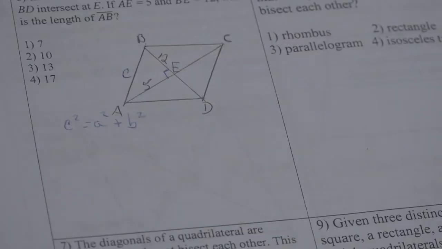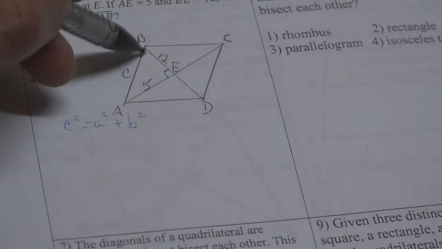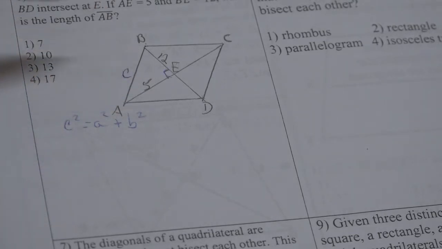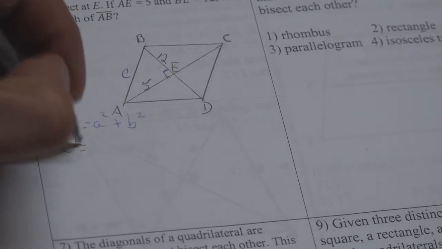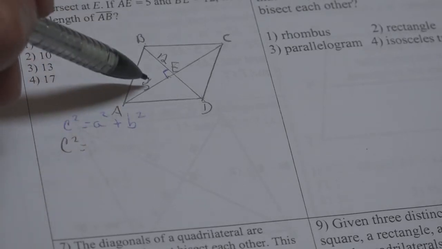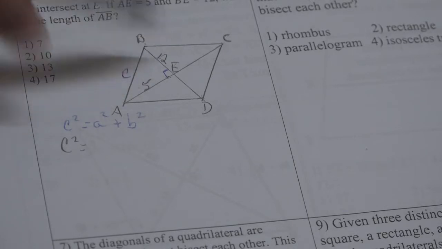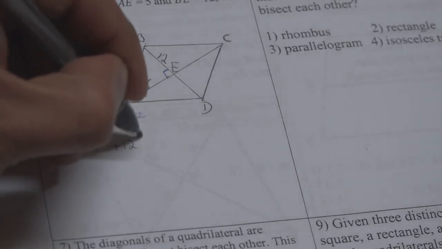Okay. So now let's use the values. This is the hypotenuse. And how did I know this was the hypotenuse? Because it was opposite to the right angle. See that? So now let's just substitute. C squared equals, I really don't care which one is A or B, so I'm going to call the 5 A and the 12 B. So 5 squared plus 12 squared.